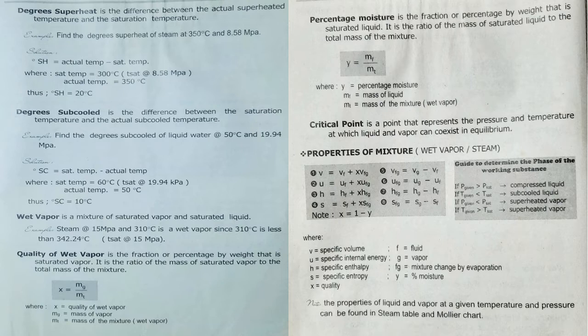Solution: we have SC is equal to saturated temperature minus actual temperature. The actual temperature is 50. The saturated temperature, makikita mo doon, Tsat at 19.94 kPa, is 60. So that is minus, magiging 10.